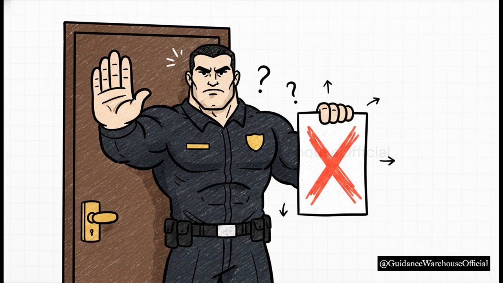Take the not null constraint, for example. In SQL, null basically means empty or unknown. If we create a column for a hotel room number, we absolutely must apply the not null constraint to it. This tells the database never, under any circumstances, accept a new row of data if the room number is missing. It is literally a security guard for your data quality.